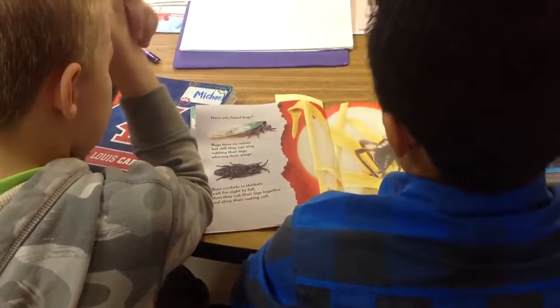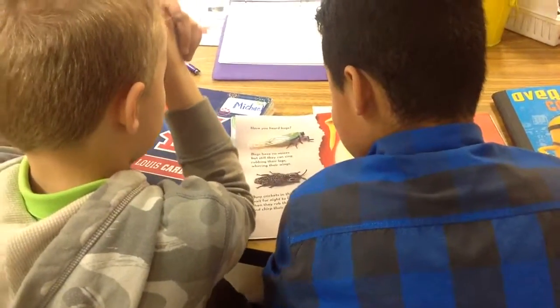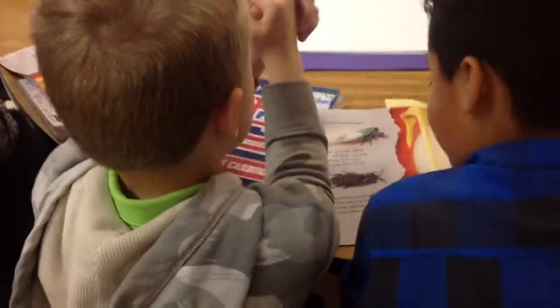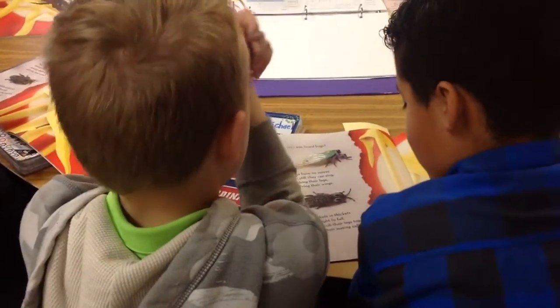Okay. So you see the word thick in it. So see if you can figure out what that word means. Maybe like baby crickets? Okay, so maybe baby crickets.